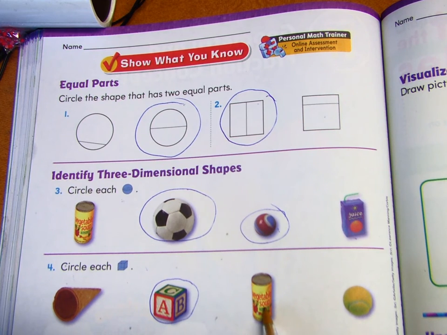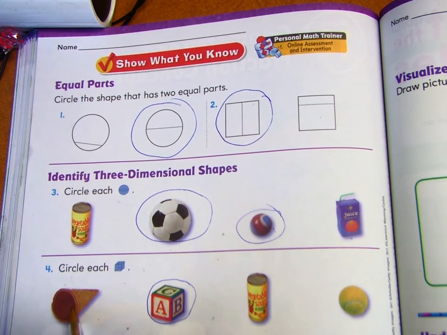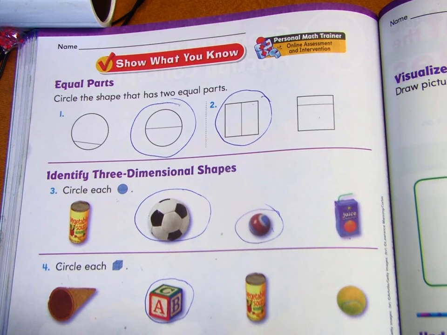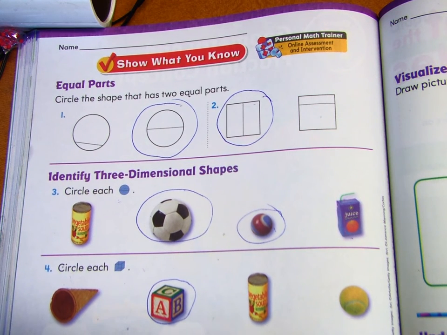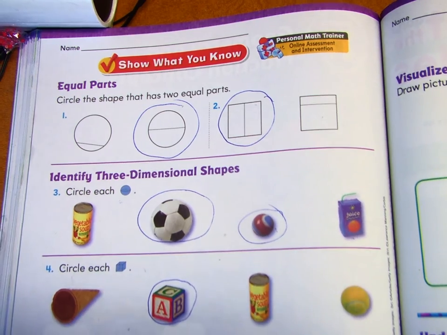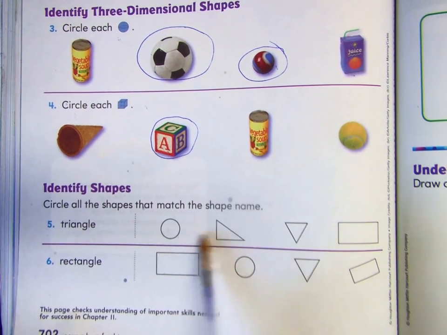Is that a cube? Nope, that's your cylinder again. How about that? Nope, that's a sphere. We have cone, cube, cylinder, sphere. Circle all the shapes that match the shape name. Read that and find the right ones. How many do you think there are? Read this word and find the shapes that match.